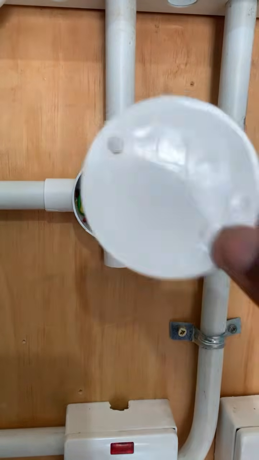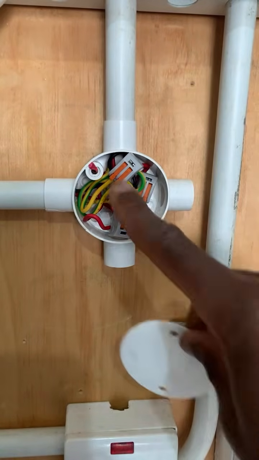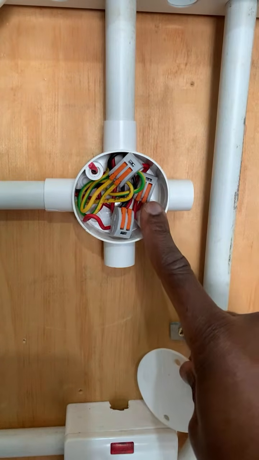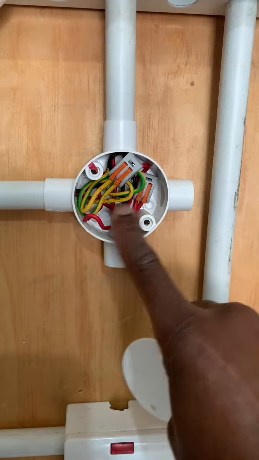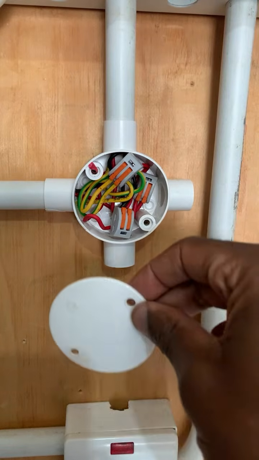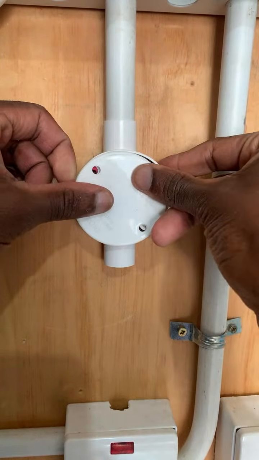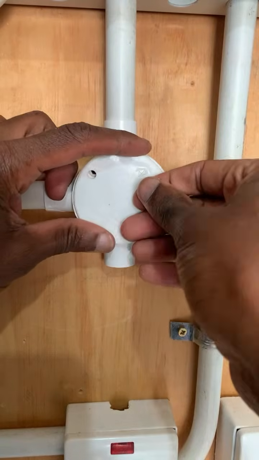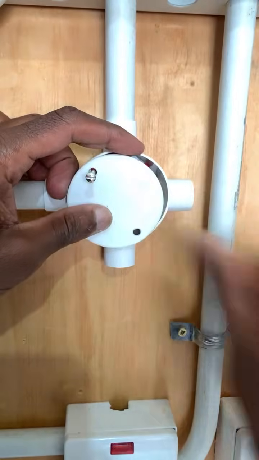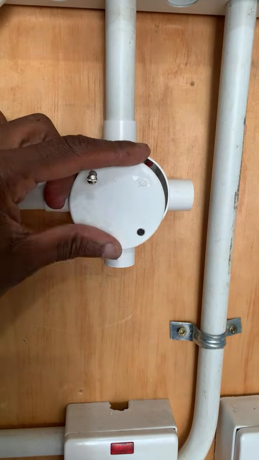So you cover that connection up with this circular cover. The reason why is to avoid invasion of rodents. Rodents may eat up this insulation. They love eating this insulation. When the insulation is exposed, it means that it may short circuit, bringing a lot of trouble to the installation. All right. So with that screw, I will simply have to screw it up.